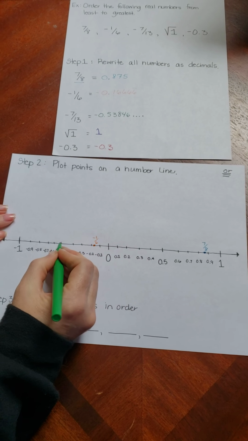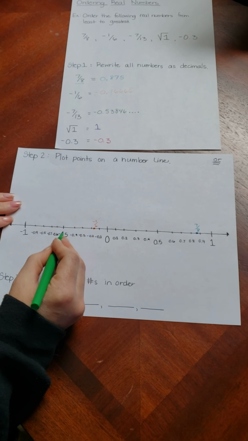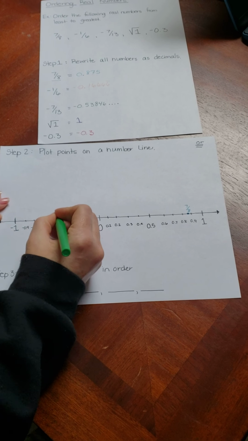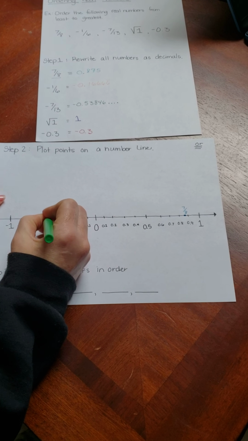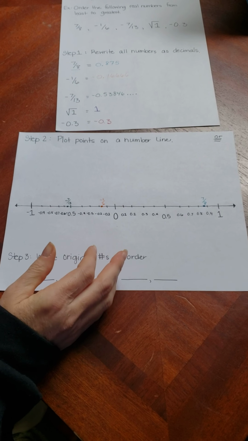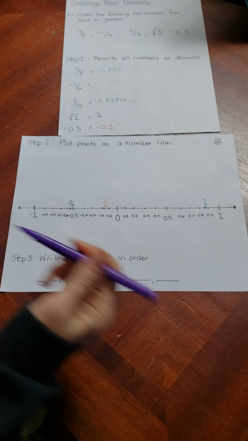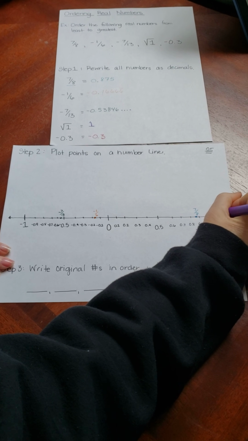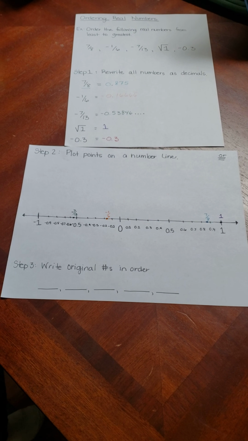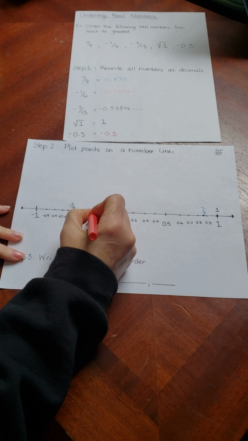So negative 0.53 would be between negative 0.5 and 0.6. And that was equivalent to negative 7/13. And then the square root of 1 is 1. So go to positive 1 and label that. And negative 0.3.